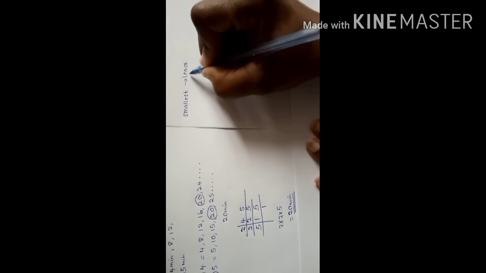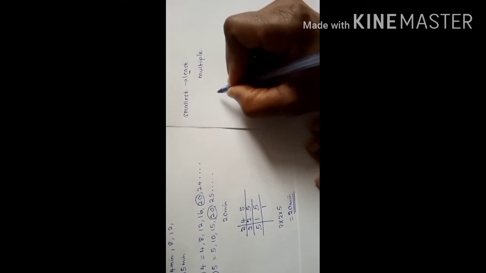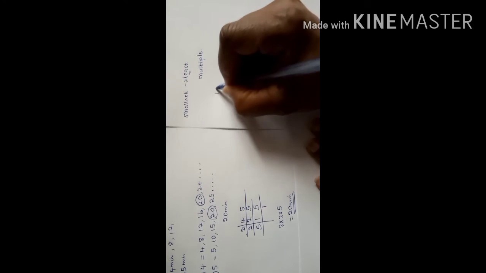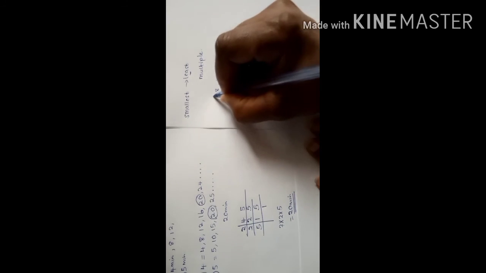So we are looking for the least number, and this number is a multiple that should be divisible by 18, 15, and 12. So LCM applies here, 18, 15, and 12.